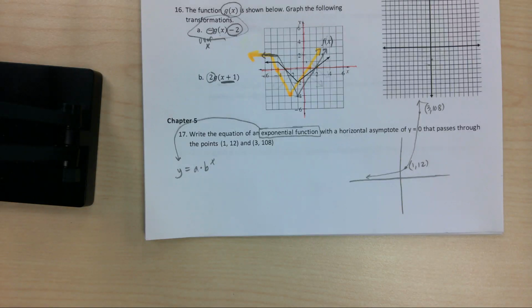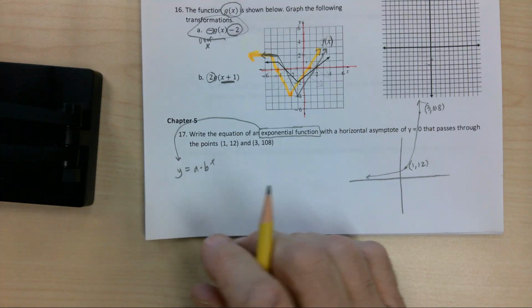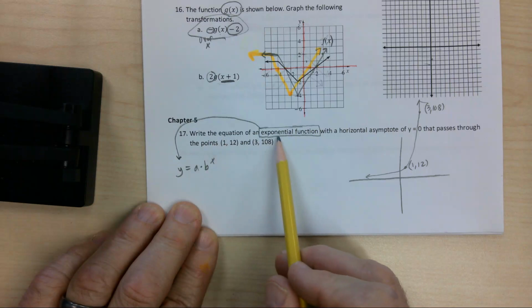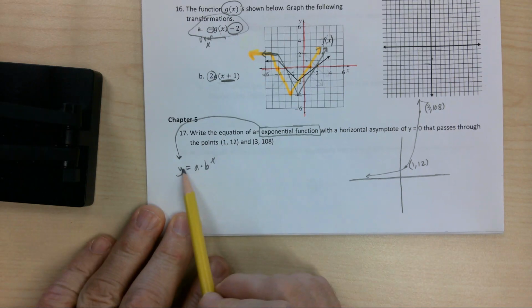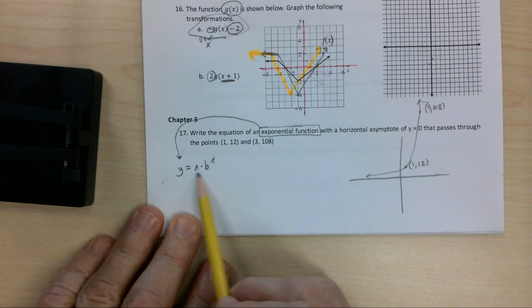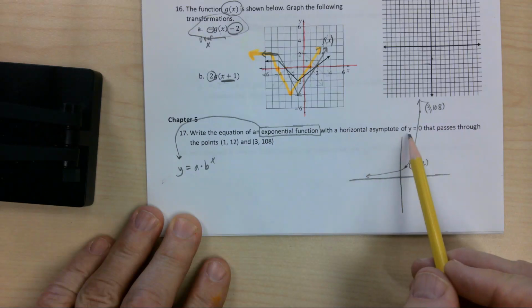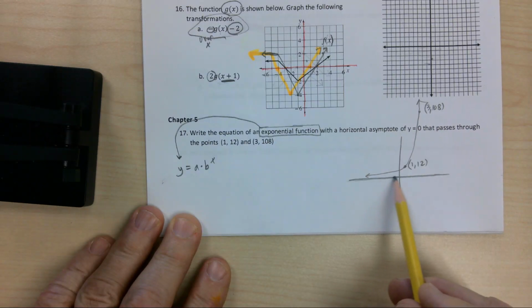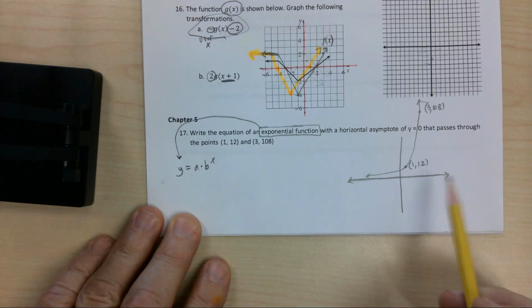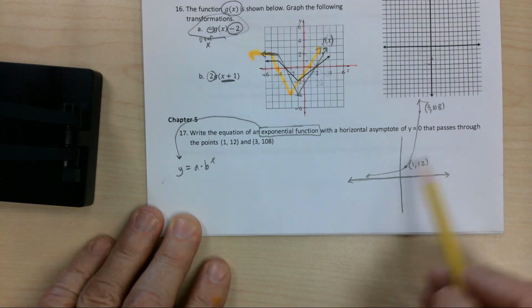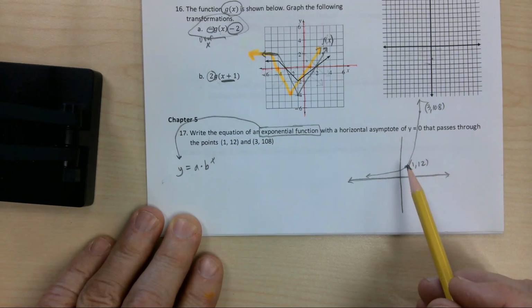All right, a little bit of a doozy to start this next video, but chapter 5, number 17: write the equation of an exponential function. I've already worked ahead a little bit. They're trying to say, focus on this, and it has a horizontal asymptote of y equals 0. That's the x-axis. And it passes through (1, 12) and (3, 108). Definitely not to scale, but don't worry about that.